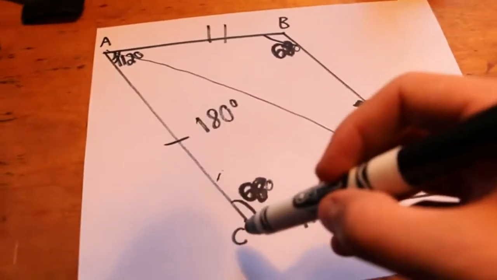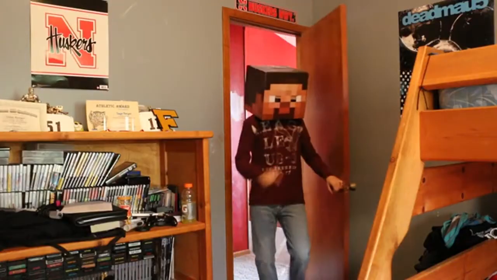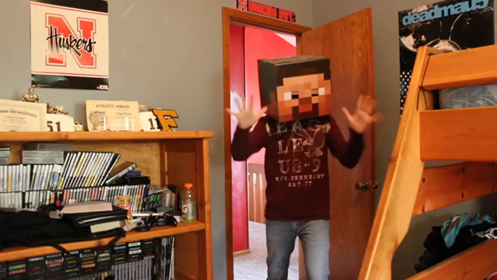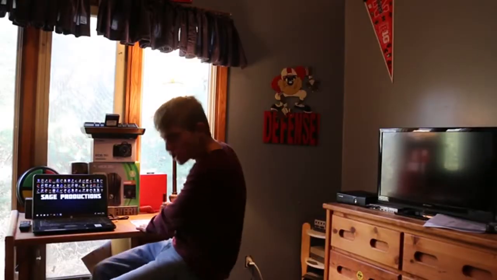Alright, we're almost done. Let's make some diagonals. No! What are you doing? Don't bisect the angles! Well, why not?